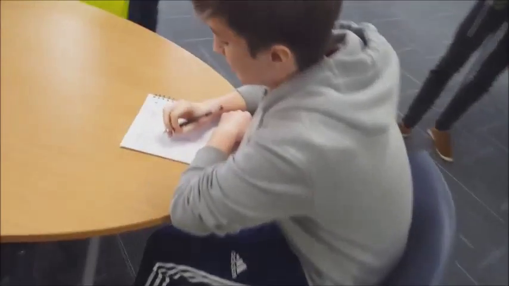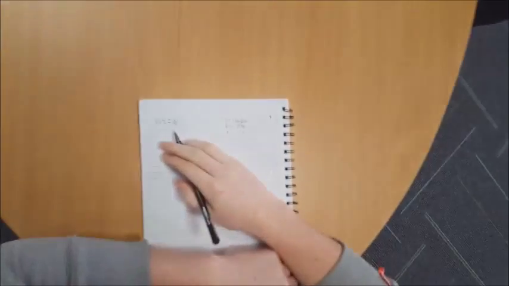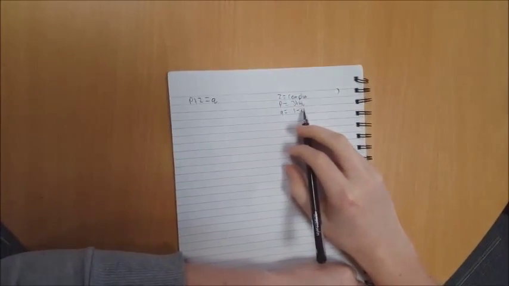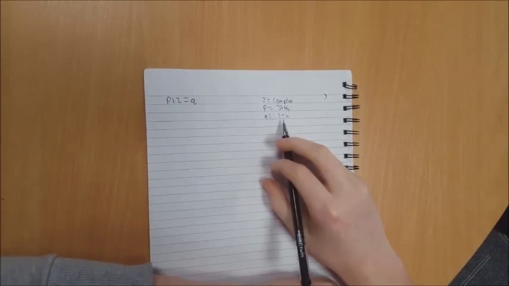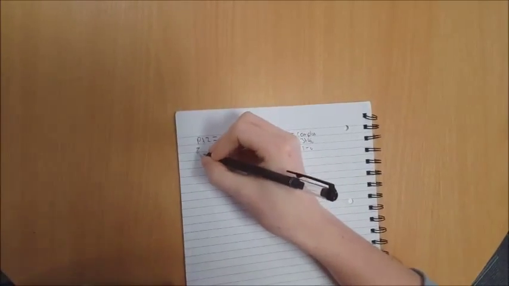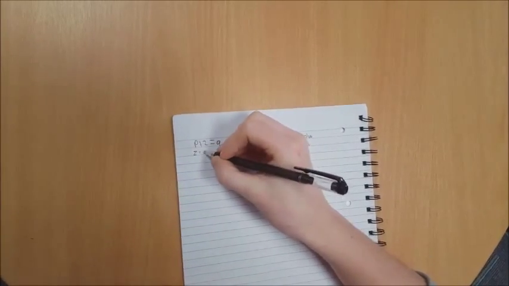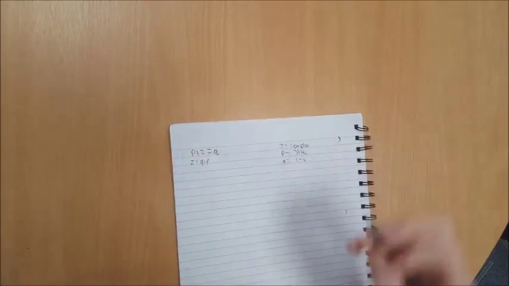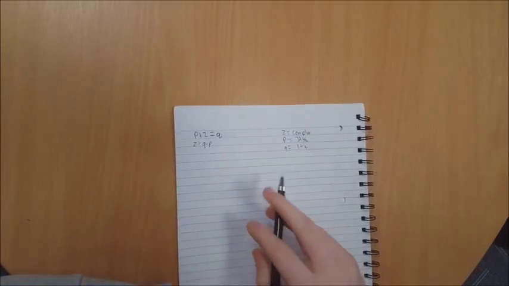So it appears the equation I've been given is p plus z equals q. Of course, z is a complex number, p is equal to 3 plus 4i, and q is 1 minus i. So we're going to rearrange this equation to get us the value of z. So z is going to equal q minus p. Now we just substitute in the values.